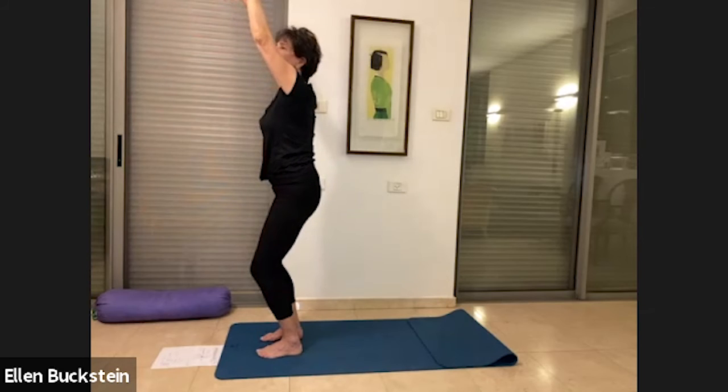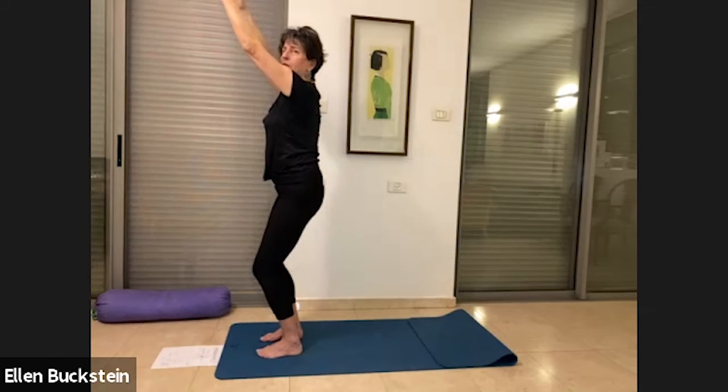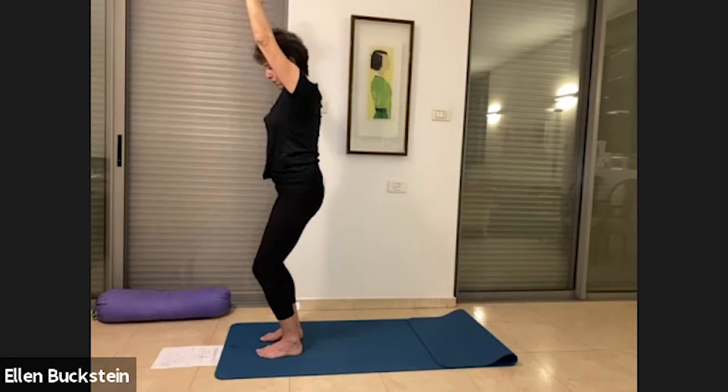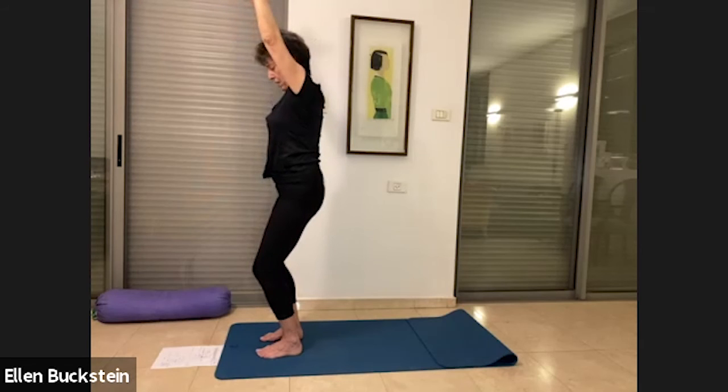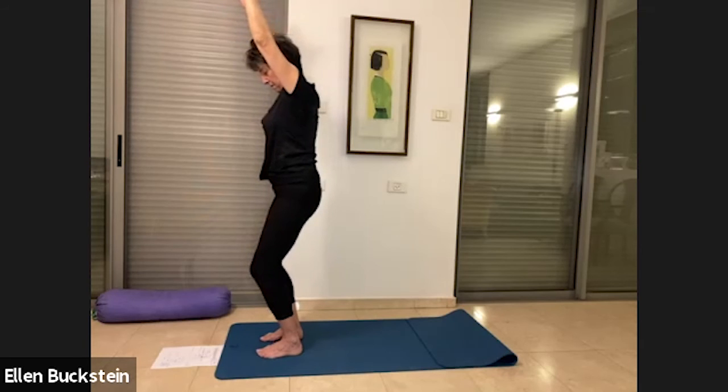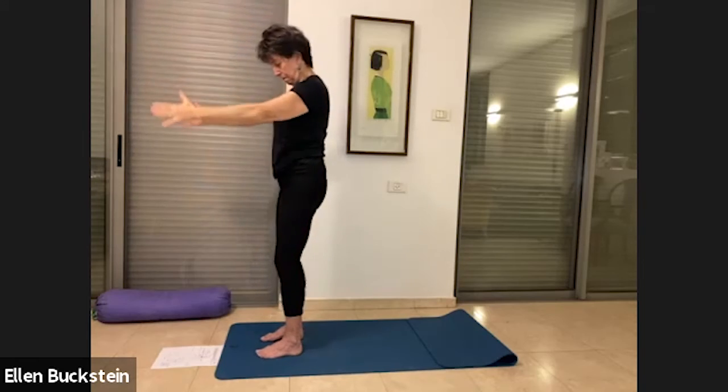Okay, again, we're opening the shoulders here. We're paying attention to the mid-spine. When we raise our shoulders, it automatically lifts the vertebrae of the mid-spine off each other because of the connection through the ribs. And come into a standing mountain pose.